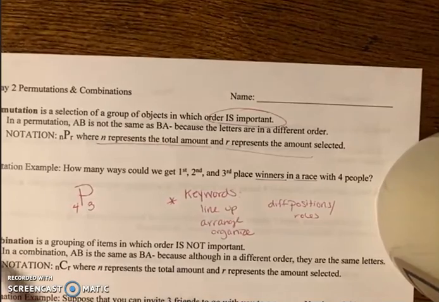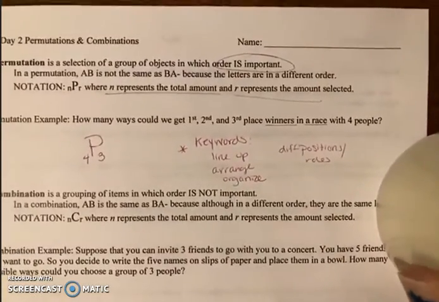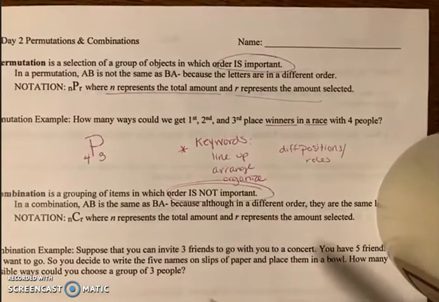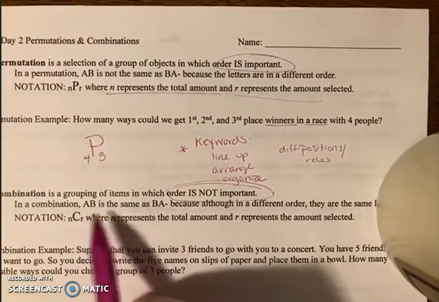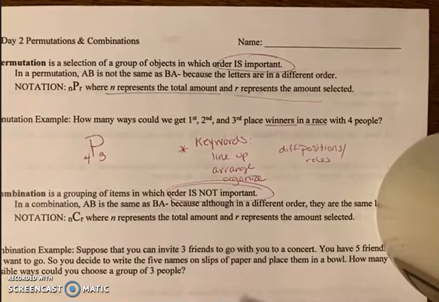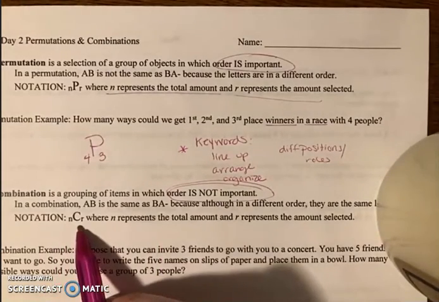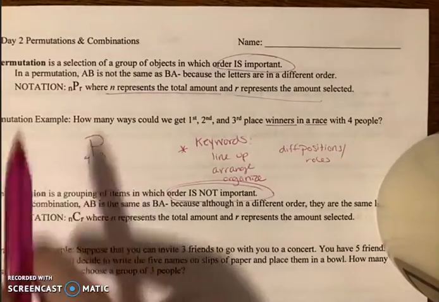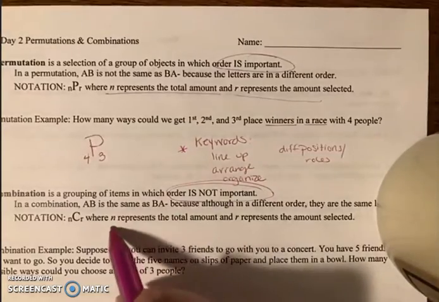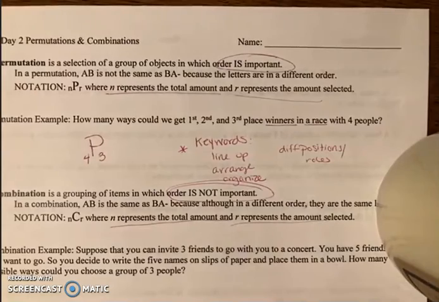Now, a combination. A combination is a grouping of items in which order is not important. So in a combination, AB is the same as BA because they contain the same 2 letters. Order doesn't matter. The notation is very similar, but instead of a P, we put a C. P stood for permutation, C is going to stand for combination. And once again, n on the left-hand side will represent the total amount, and r on the right-hand side represents the amount selected.